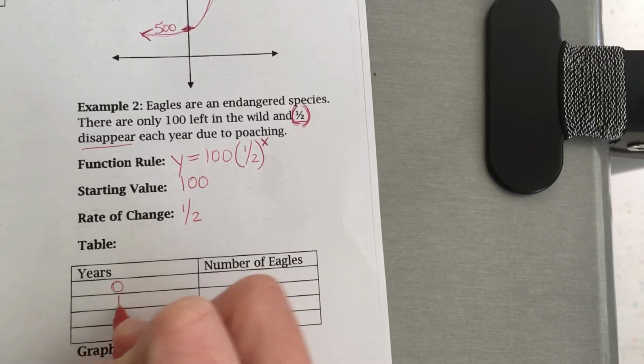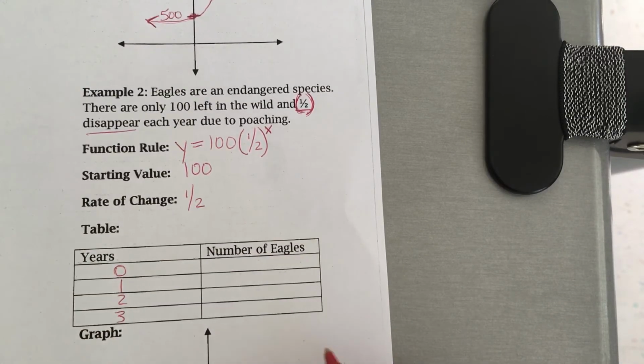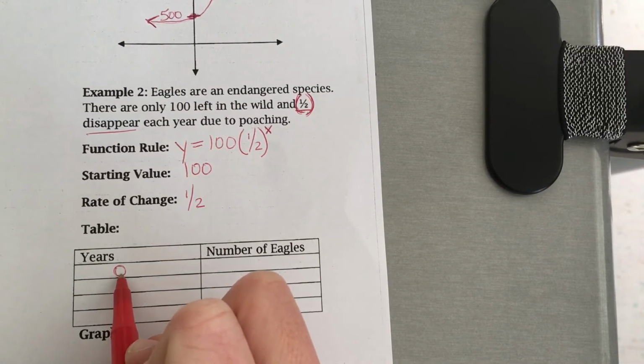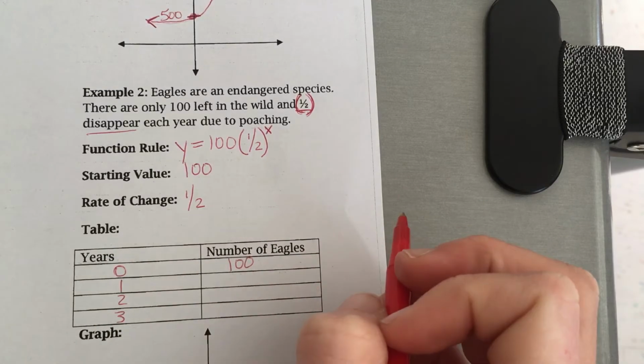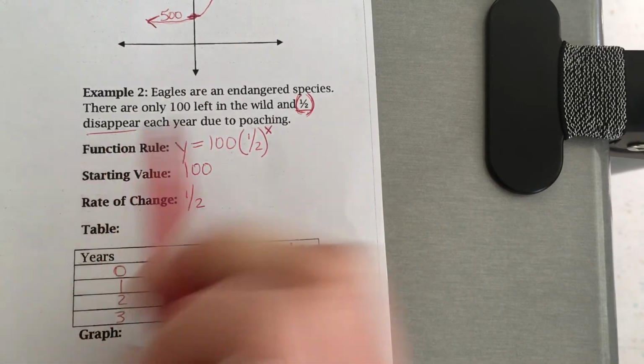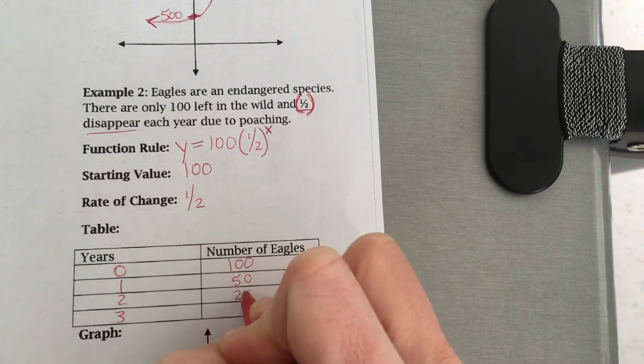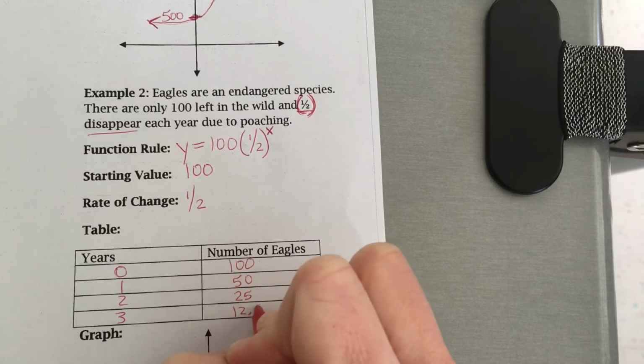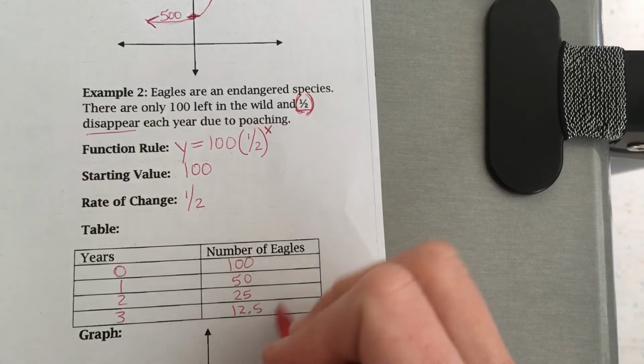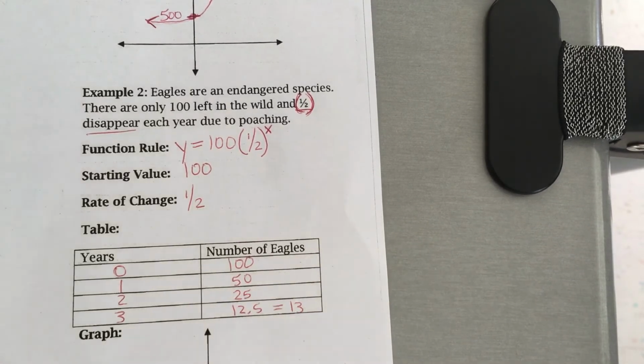All right, let's do 0, 1, 2, 3. So when 0 years had passed, there were 100, and then half disappear. What's half of 100? 50, then 25, and then 12.5, which I know you can't have half an eagle, so you could say 13 if you wanted.